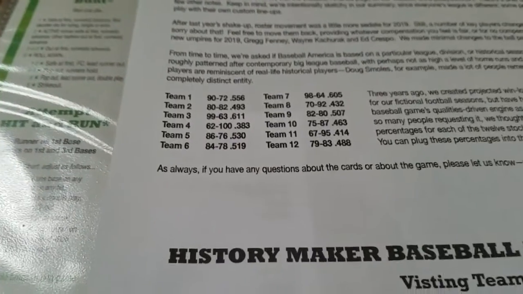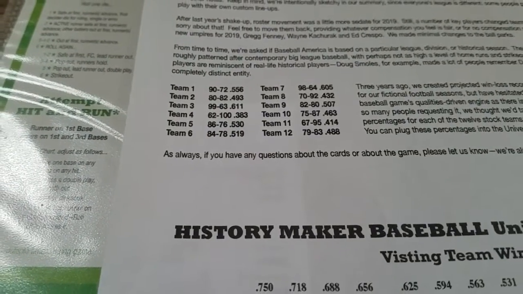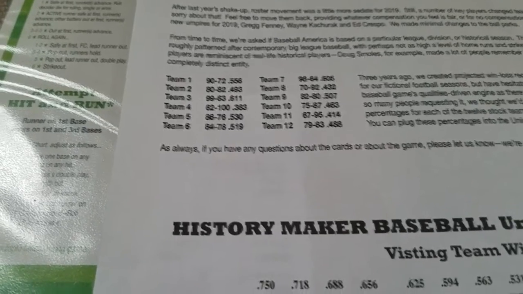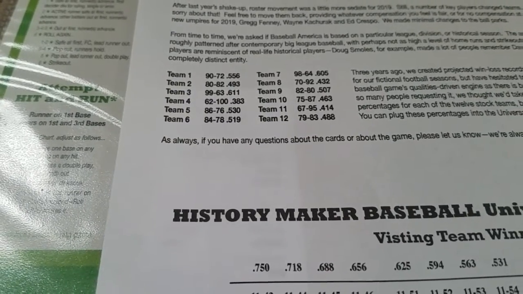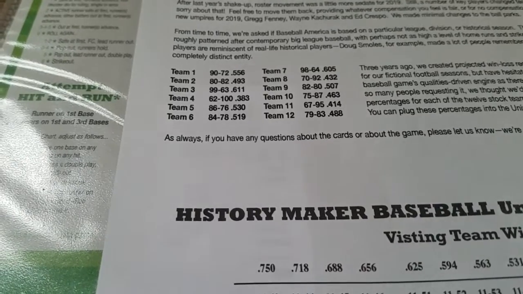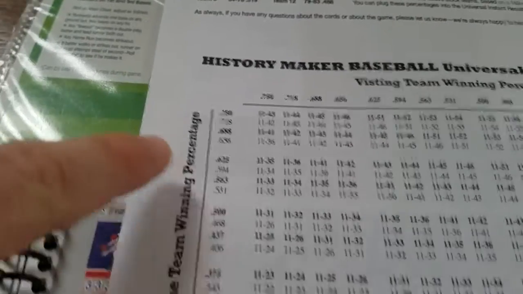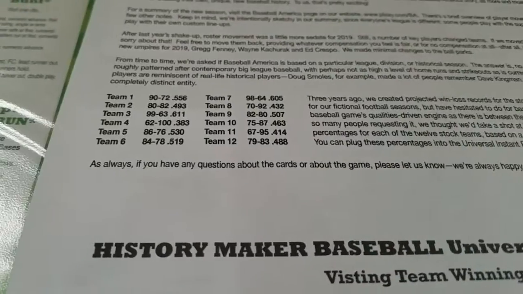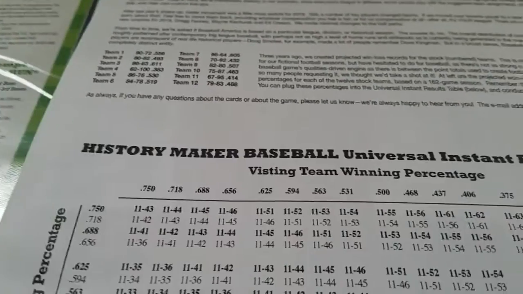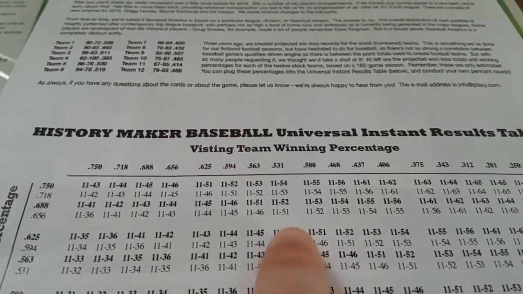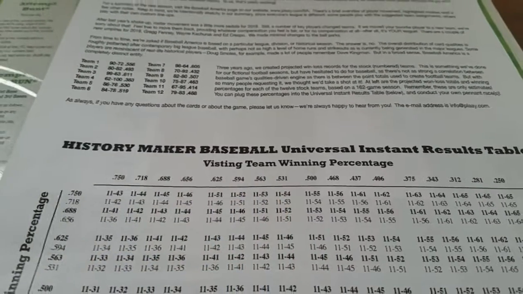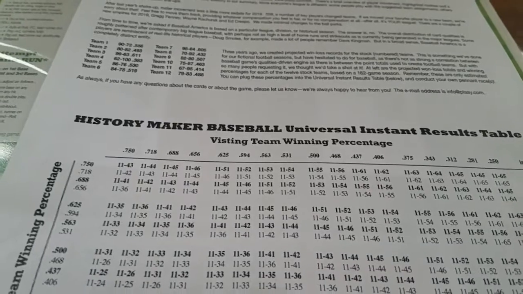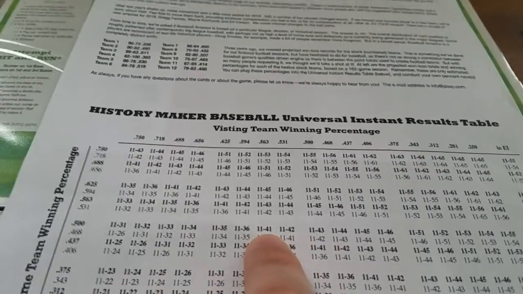So let's look at, say, a game between Team 1 and Team 2. If Team 1 is at Team 2, then we're checking to see if Team 2 can win the game. So the home team drives everything. The home team winning percentage here on Team 2 is 493. You go to the chart, find the winning percentage that's closest to 493, which in this case is 500. And they're playing Team 1, which is 556. So we go to the visiting team and look at the closest to 556, and it's the 563. So you cross-reference 500 to 563, and we get an 11 through 41.